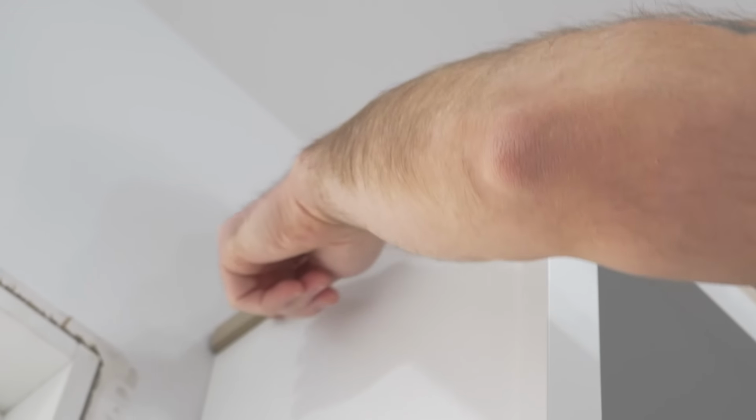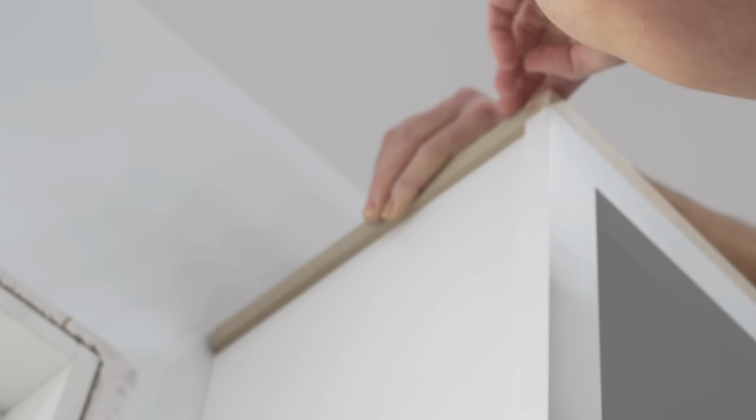Now this is going to get painted, so this is not going to stay wood trim like this because it will be exposed. Now I just got to finish the rest of the kitchen. We'll be ready to move on to the crown.